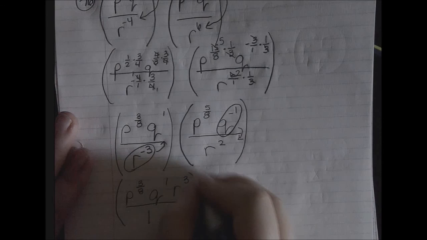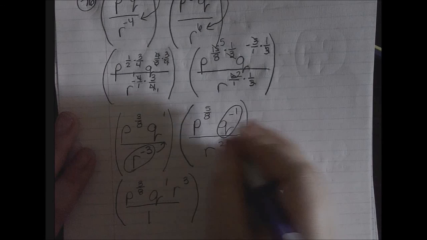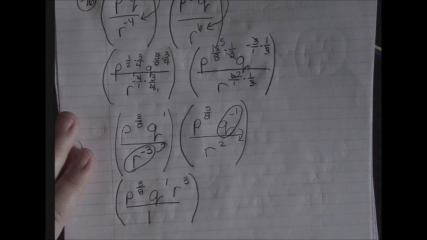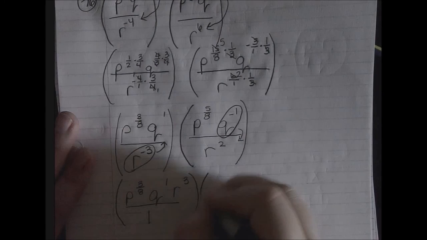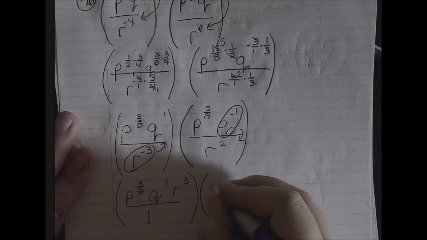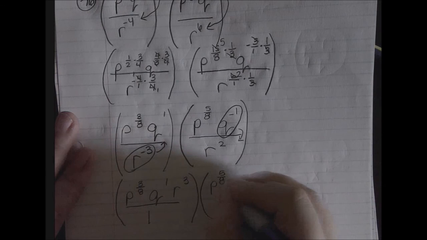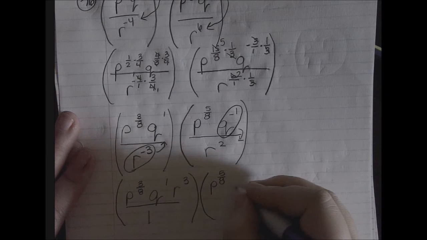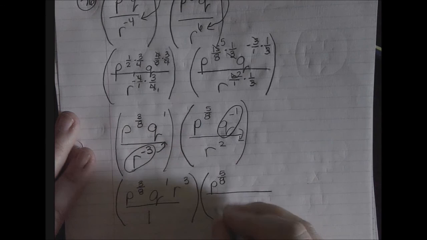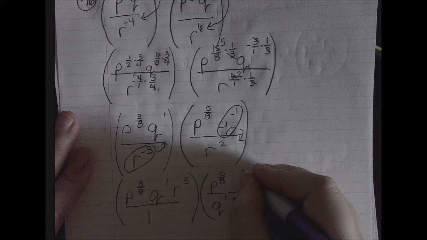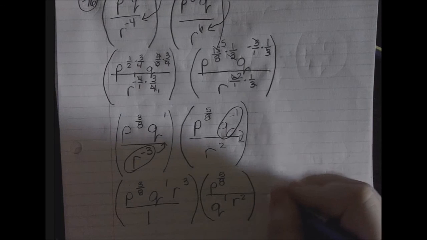Since I still have a fraction in this parentheses, I just want to see what's on my top and bottom. So then I have my p to the 5 over 8, and on my denominator a q to the 1 and an r squared. Now I can go ahead and combine these by multiplying them together.